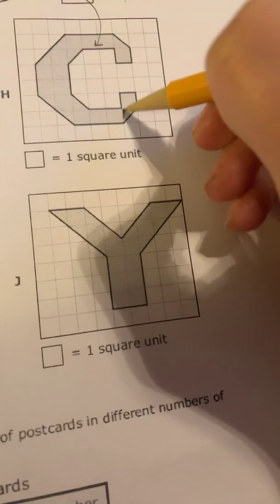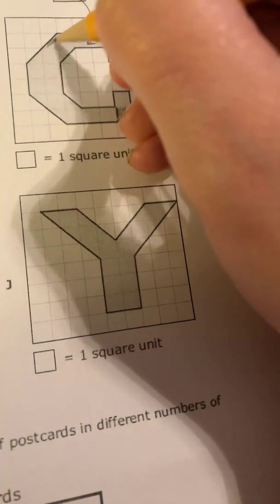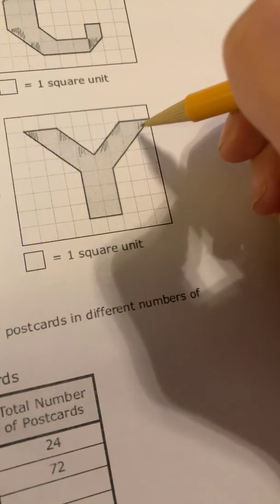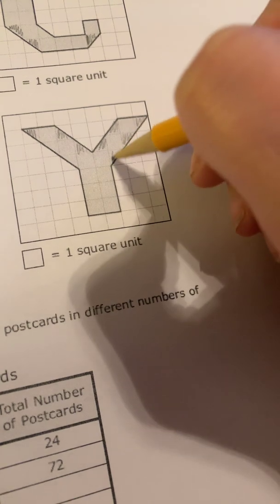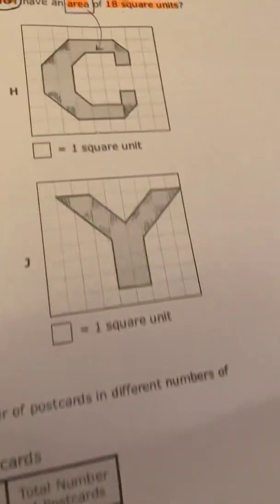C and Y have triangles. So I would tell my kids to maybe shade in the triangles. So I'm shading in the triangles.